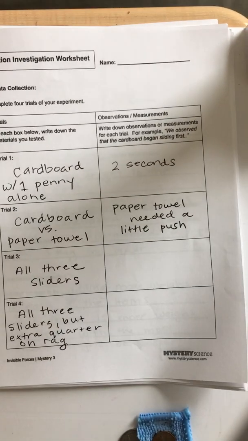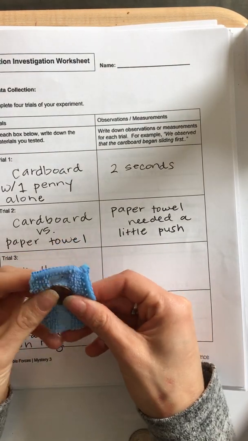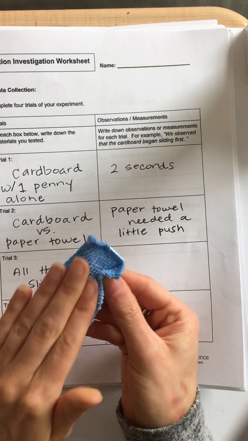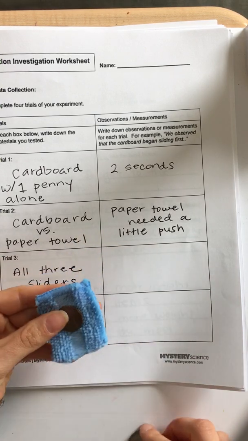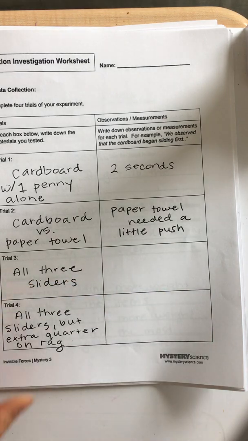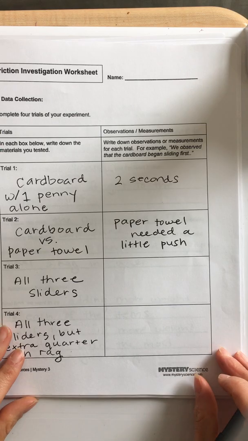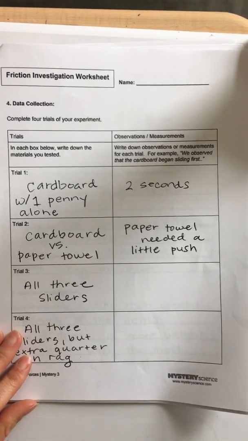And then I would test all 3 sliders, and I actually wanted to play around with the weight because my prediction was that the rag has more friction since it was the roughest of my materials. So I thought, maybe if I add more weight onto it, it would slide down at a quicker rate, okay? So I'm going to leave that up to you. I don't want to give it away right now if that's something that you want to do.